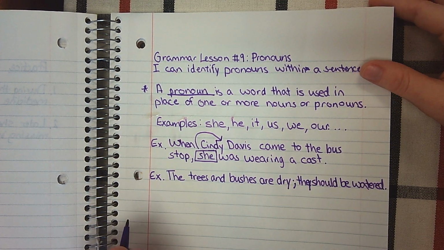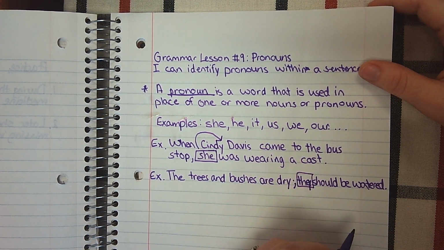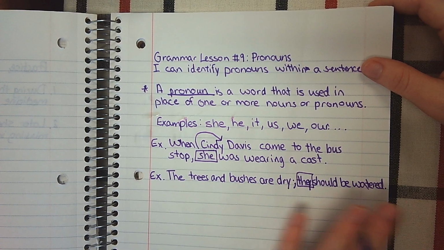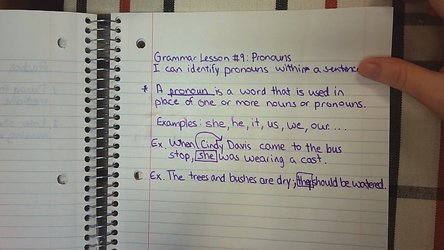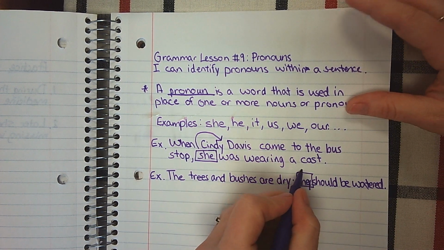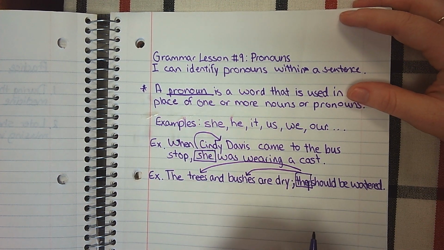Okay. The pronoun in this sentence is they. Let's put a box around it. The trees and bushes are dry, they should be watered. What is they referring to? It's not a person in this case, it's actually two things, trees and bushes. So it is referring to trees and also to bushes.